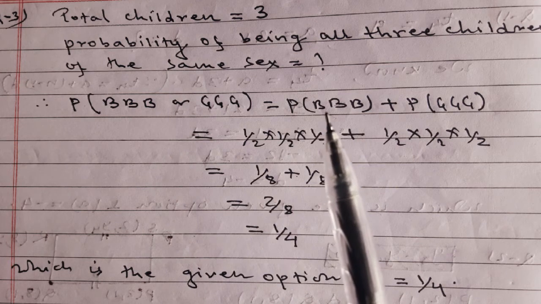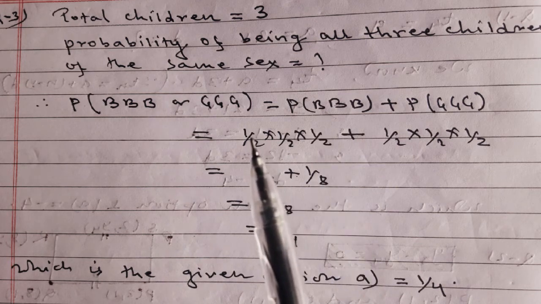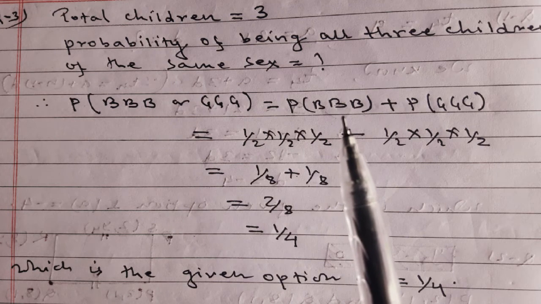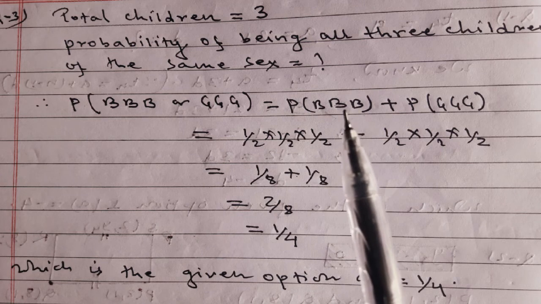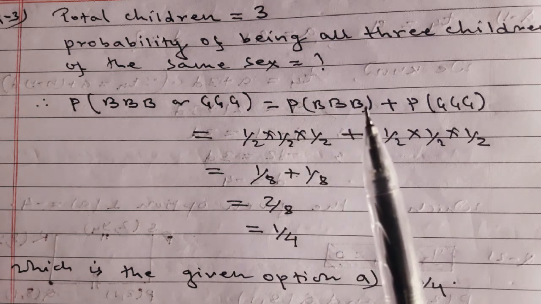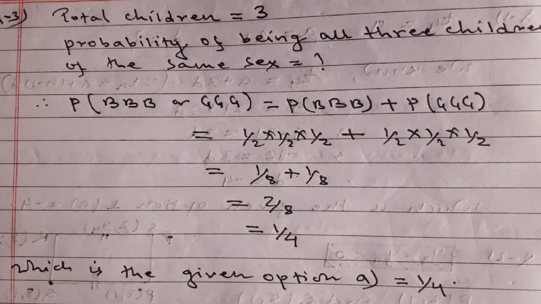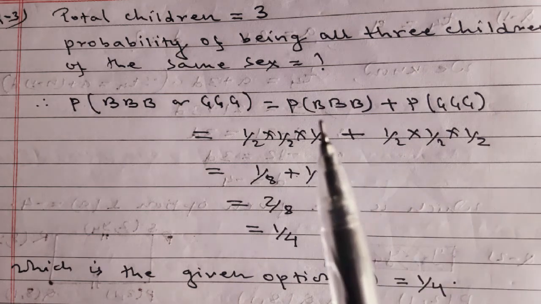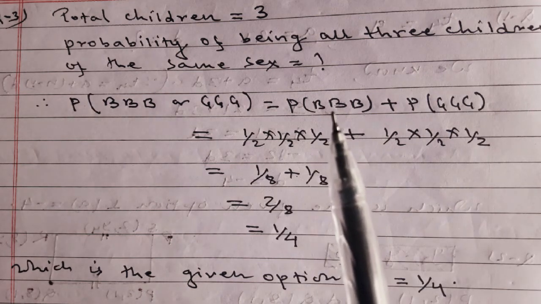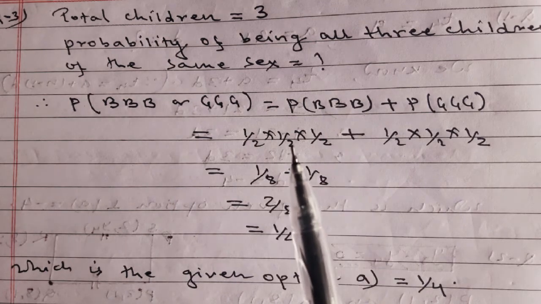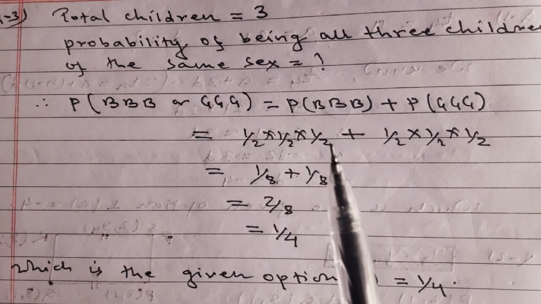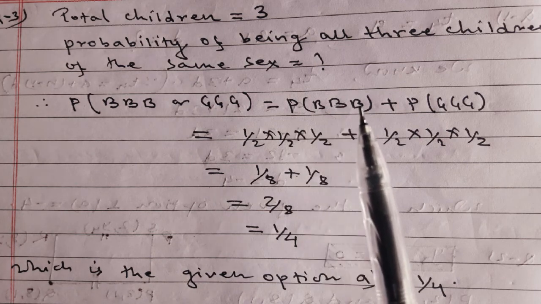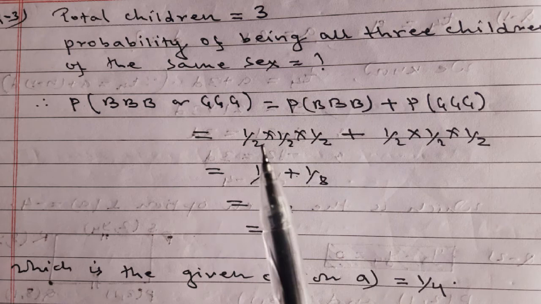So probability of giving the birth of a boy in the first birth is 1 by 2. The probability of boy in the second birth is equal to 1 by 2. The probability of boy in the third birth is equal to 1 by 2. That means the probability of boy or girl in any number of birth is always 1 by 2. So probability of all the three children boys is equal to 1 by 2 into 1 by 2 into 1 by 2.